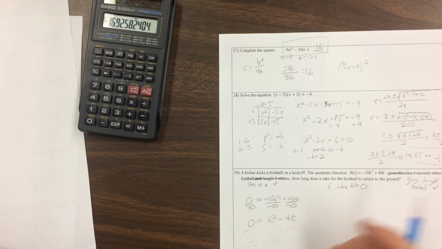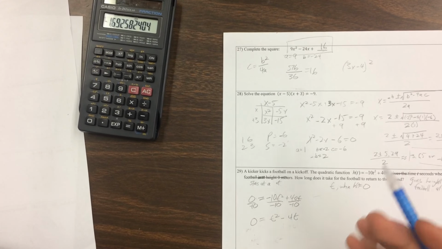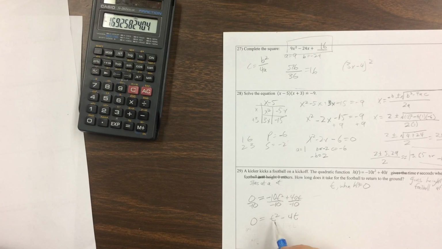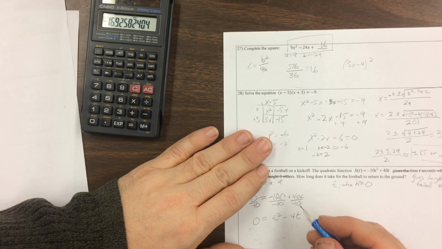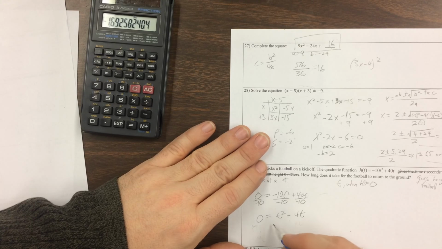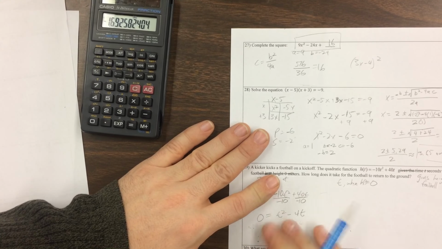You just take a breath and say, all right, let's refocus. T squared minus 4t equals 0. I can't put the 4t over here because then I have a t on both sides. So I can complete the square and use the square root method, or I can factor and use the zero product property. I'm going to show you completing the square because that's probably the one you're most familiar with.